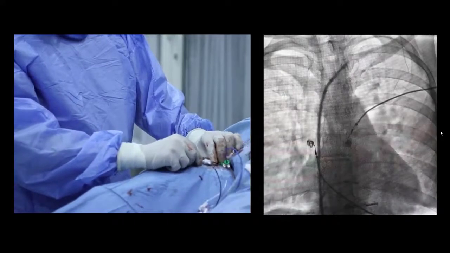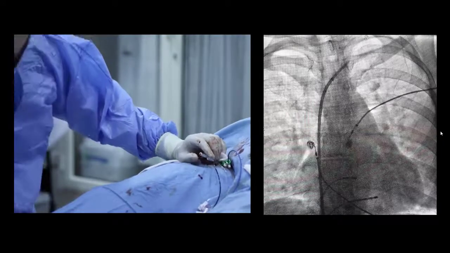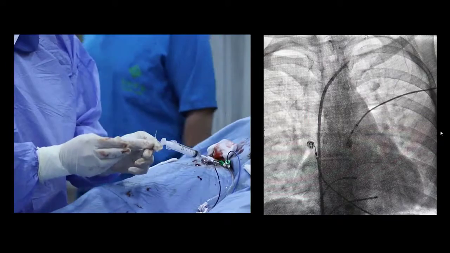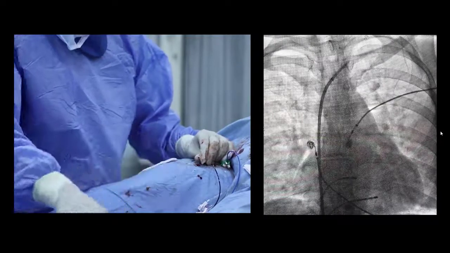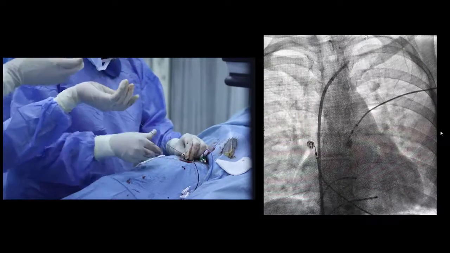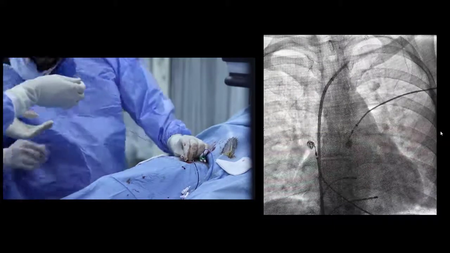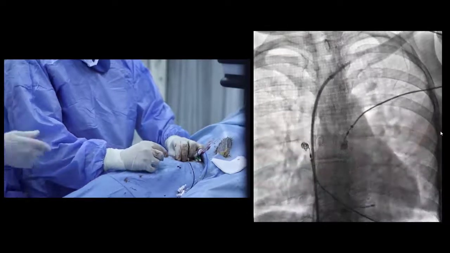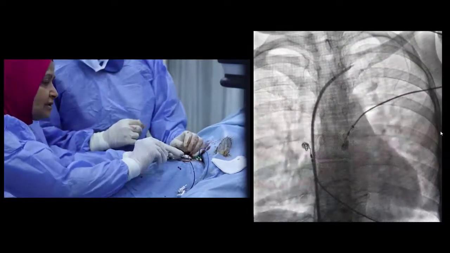Then we will withdraw the wire and start to insert our transseptal needle via the long sheath. Then we adjust the transseptal needle. We can see here the needle is inserted. We were adjusting the curve so that it can hinge over the fossa ovalis of the interatrial septum.